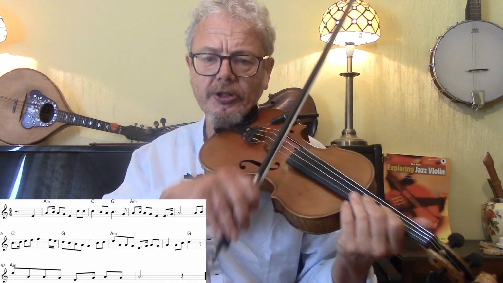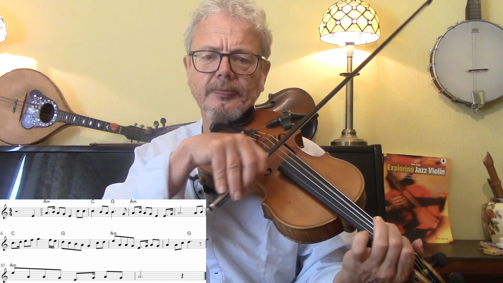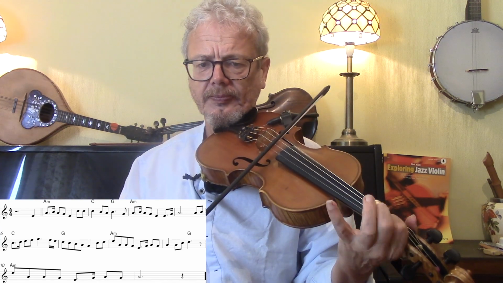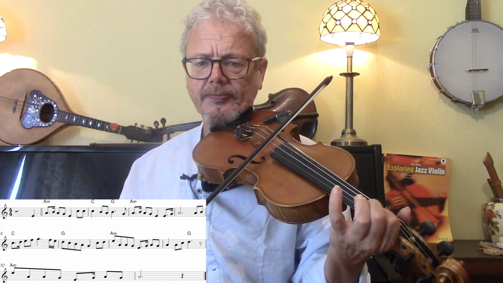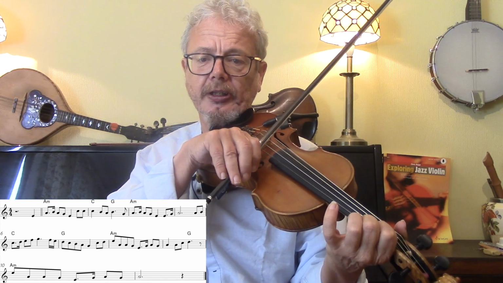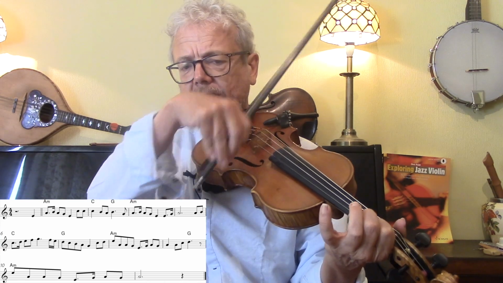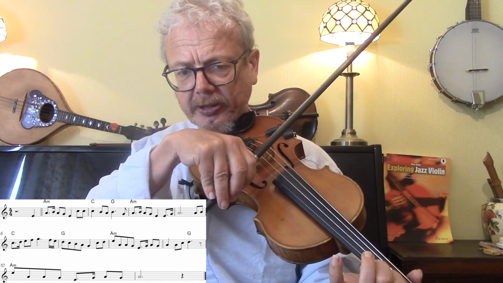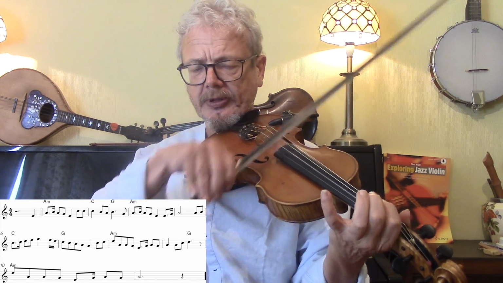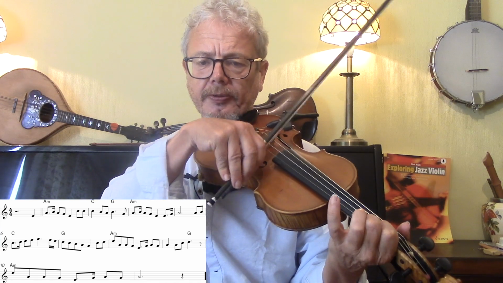There's a few places where you can do cuts, which are little grace notes. So there. So we're putting on a second finger and a first finger before the open A. And notice we are slurring into that, so that the grace notes are going into the next note as part of the same bow.